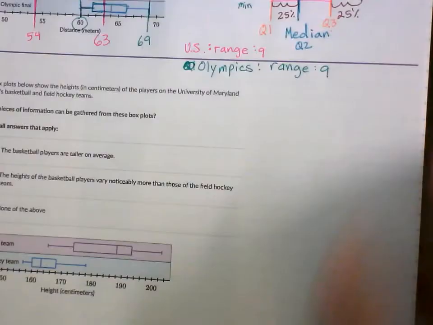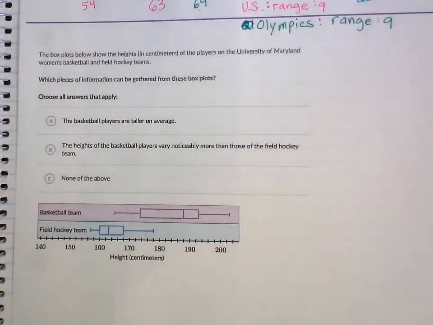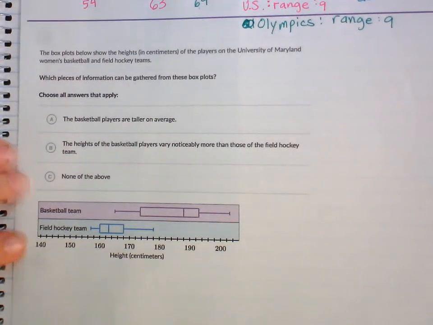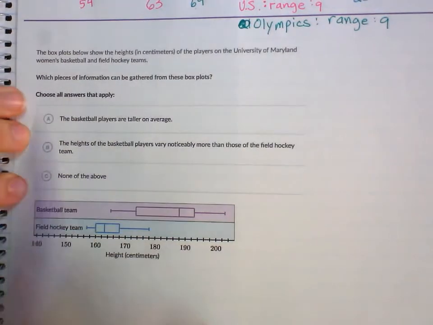Okay, the next one, I would recommend pausing it and trying it on your own. Get practice on it. Then if you don't understand it, you know, okay, I need to practice this more. I need to watch a video. I need to look at Miss Fry's last problem. I need to contact Miss Fry, ask questions.